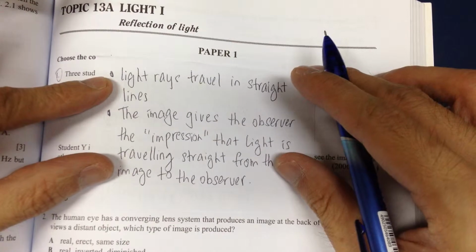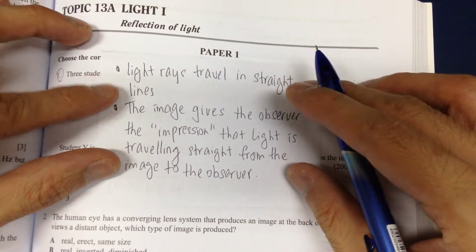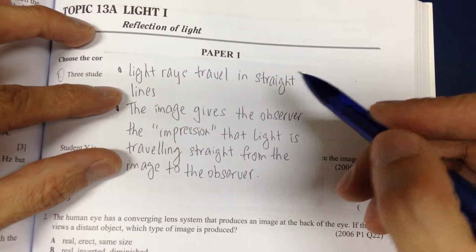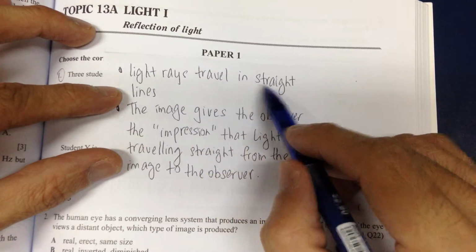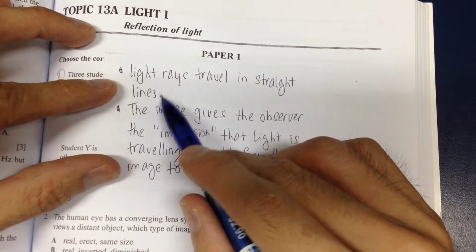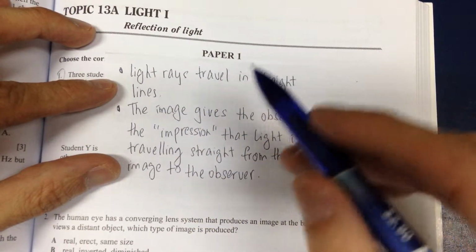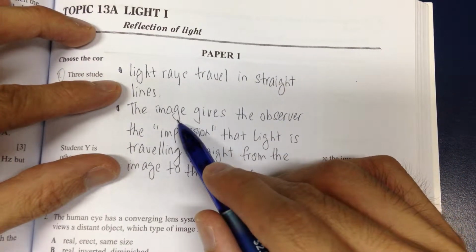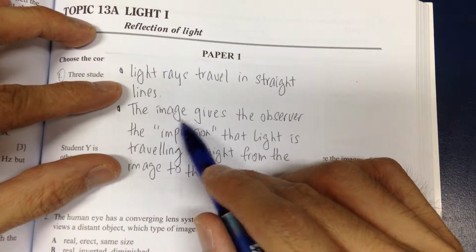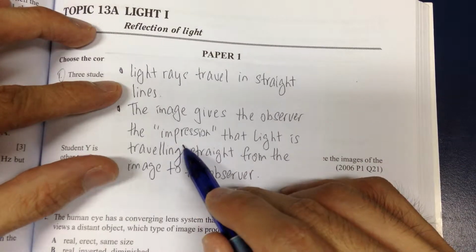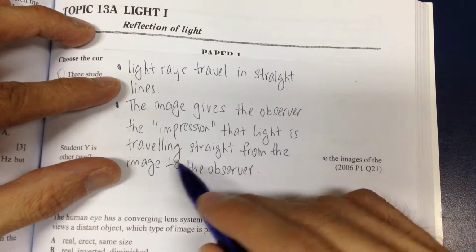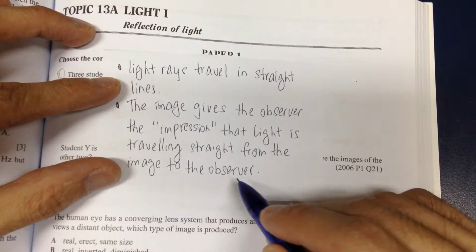information. So first of all is this. For a mirror image, we must first know that light rays always travel in a straight line. This is something you need to remember. So what happens is that when an image is formed in a mirror, the image gives the observer an impression that the light is traveling straight from the image to the observer.